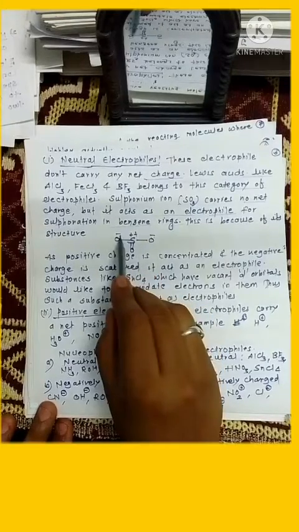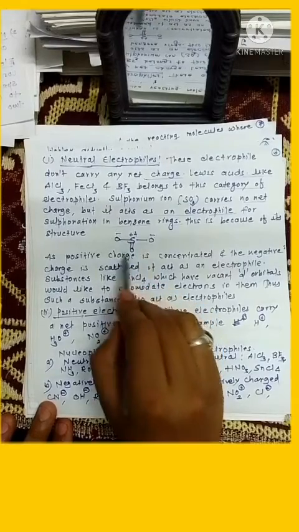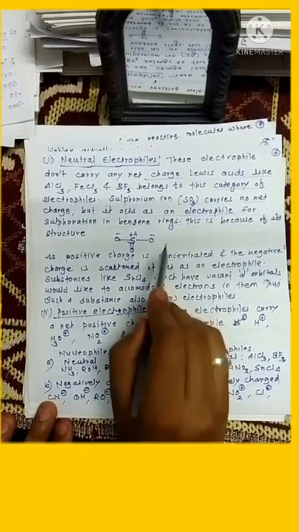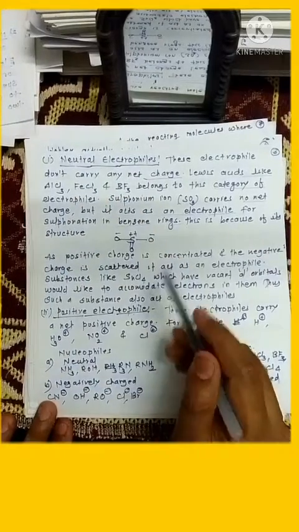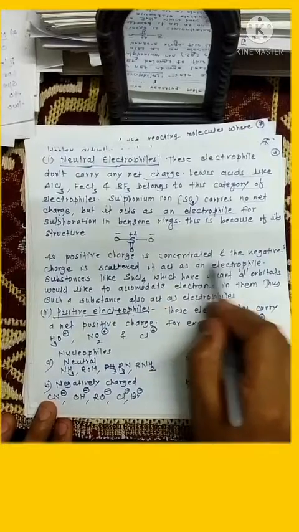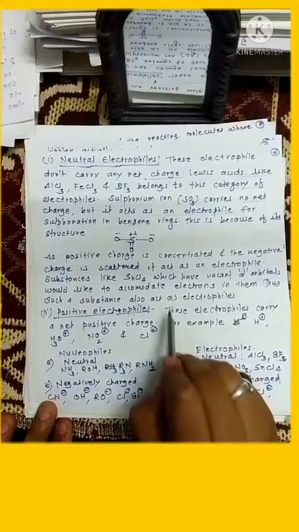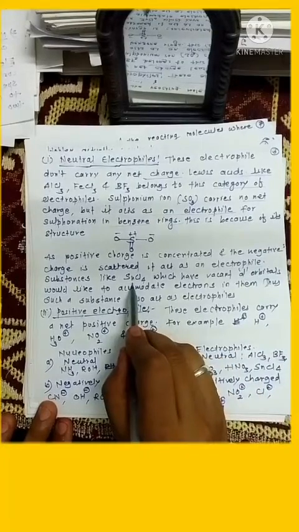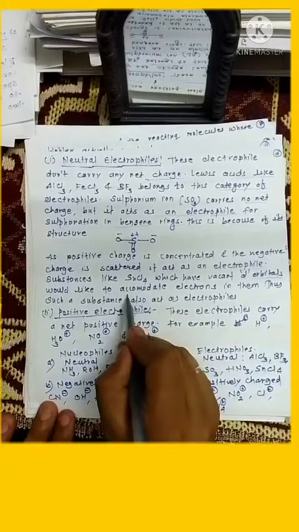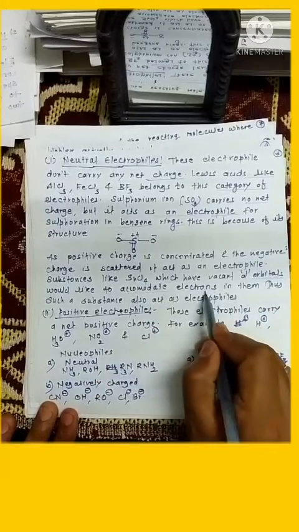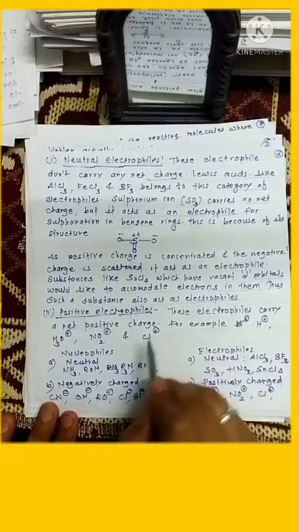So basically 2 negative, 2 positive, so the net charge on this electrophile is 0. That's why it is known as a neutral electrophile. As the positive charge is concentrated and the negative charge is scattered, it acts as an electrophile. Substances like SnCl4, which have vacant d orbitals, would like to accommodate electrons in them. Thus, such a substance also acts as an electrophile.